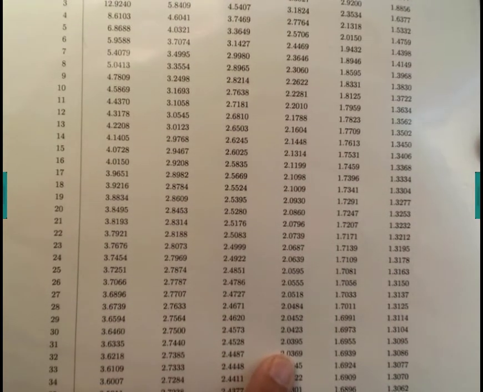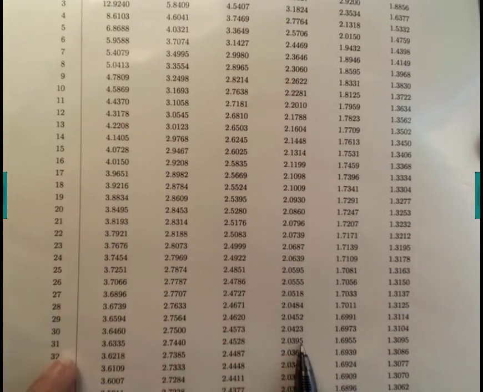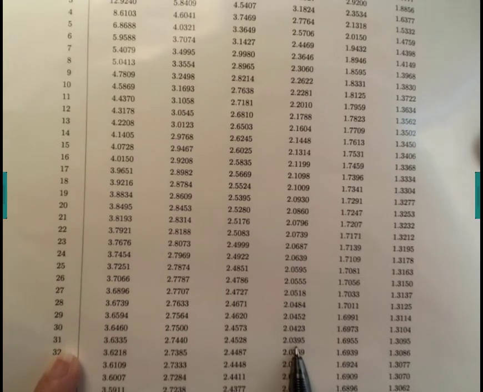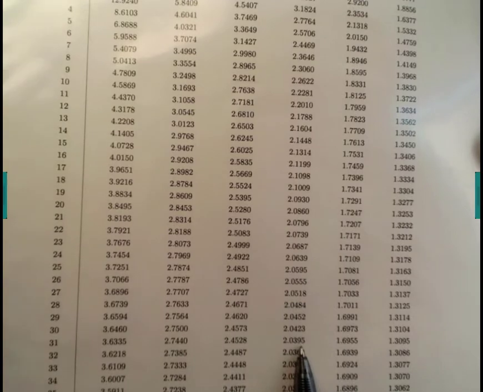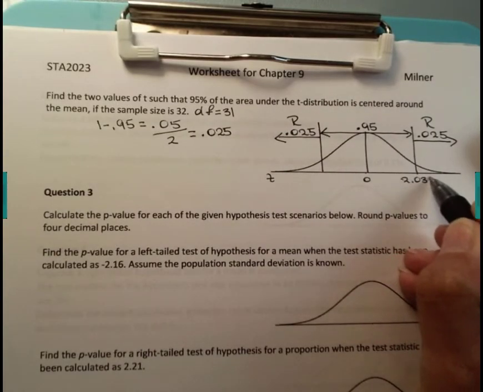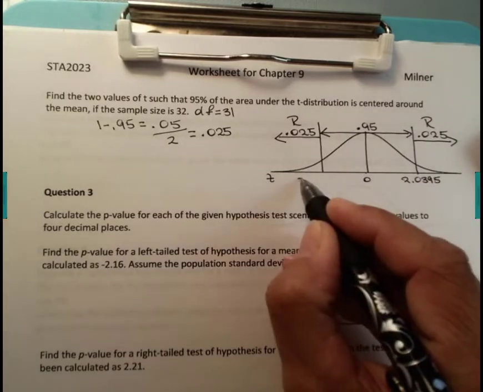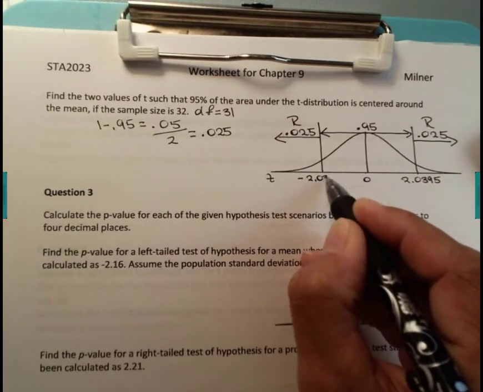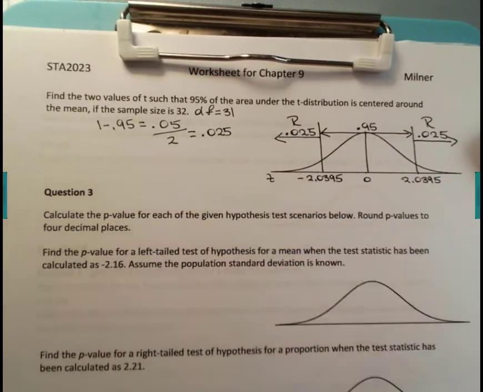And here it is. This column, it should be 2.0395. And over here, a negative 2.0395. And that will hopefully give you a little practice in looking up these different t-scores and z-scores, the critical values.